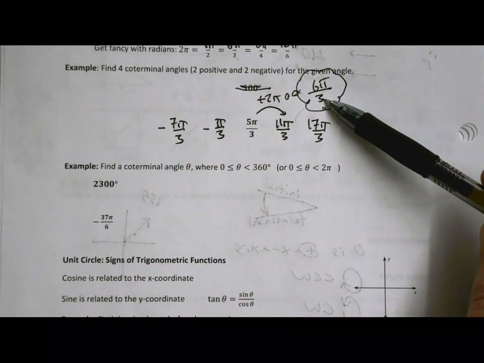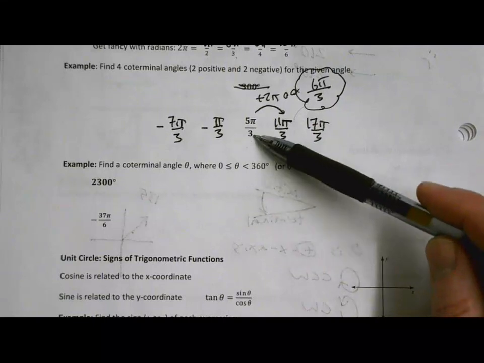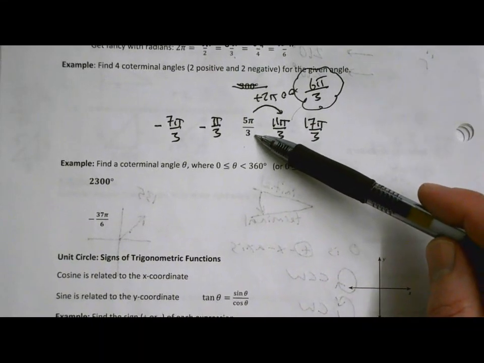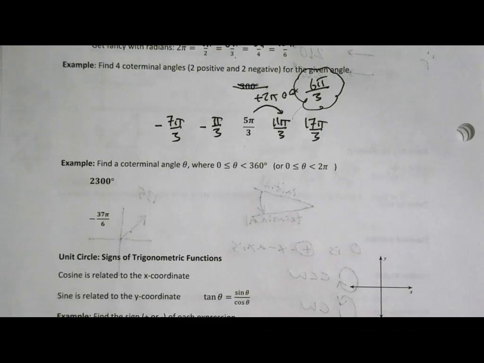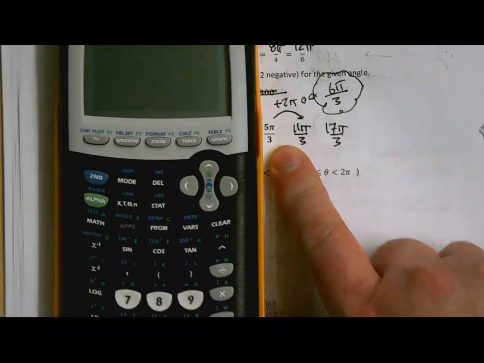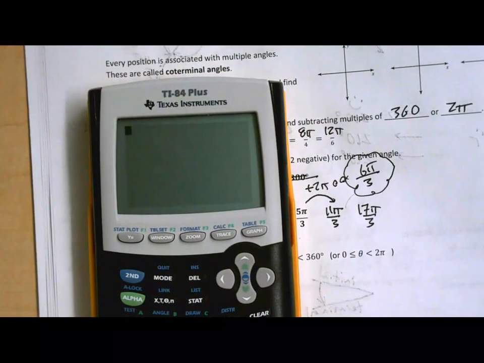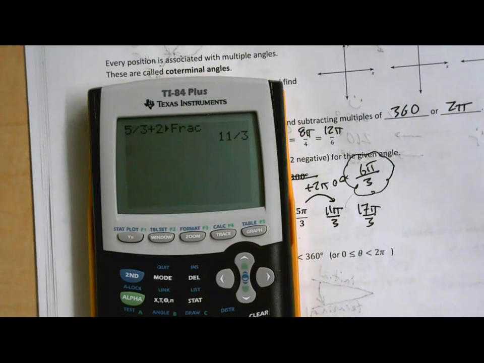And the reason I'm doing this version of 2 pi instead of just 2 pi is because it's easier to add fractions that have common denominators. Now your calculator will do this too. If you ever had to use your calculator for something weird, you can add radians in your calculator. Just leave the pi off of it. So if I type 5 over 3, that's 5 pi over 3. I'm just leaving the pi off of it. And then I'm just going to add 2. It's 2 pi, but I'm leaving the pi off of it. And then I'll math frac it. And I get 11 pi over 3.